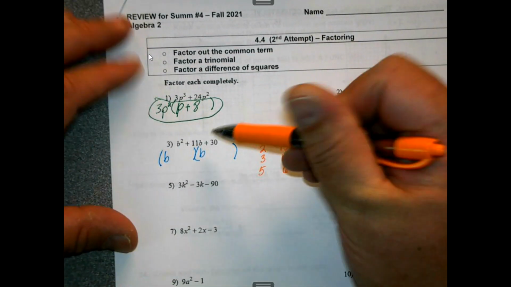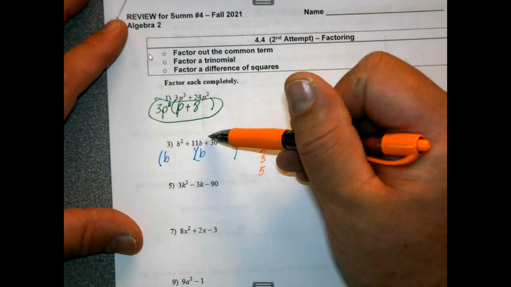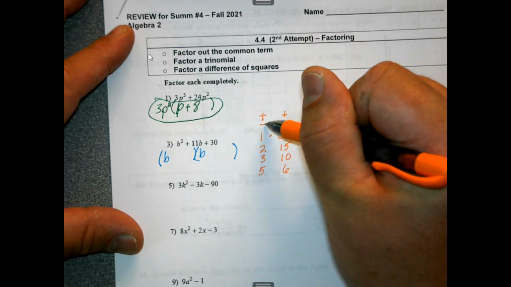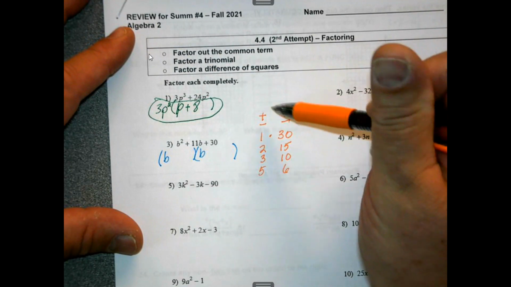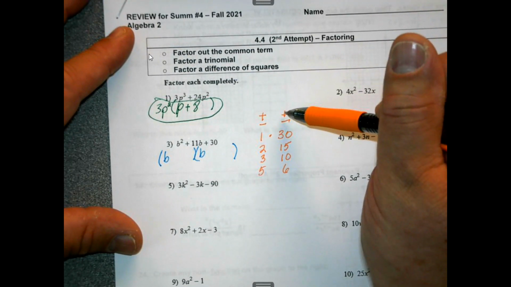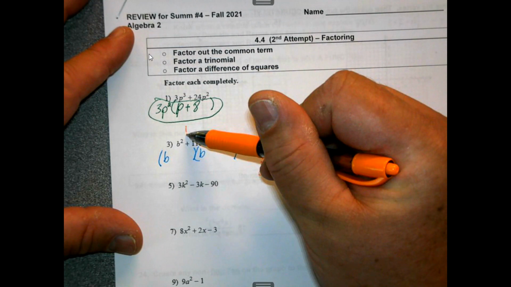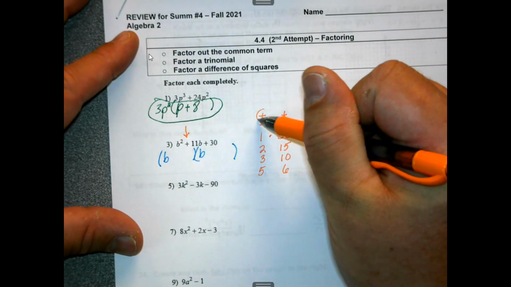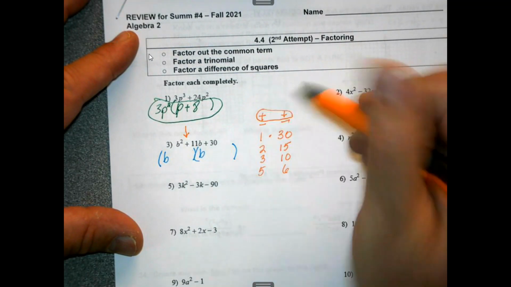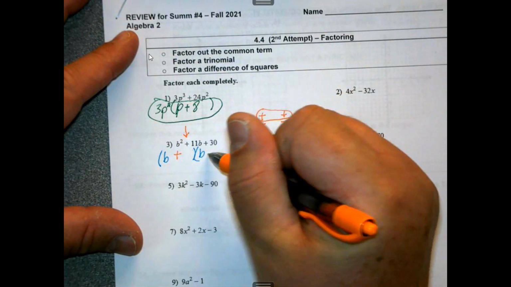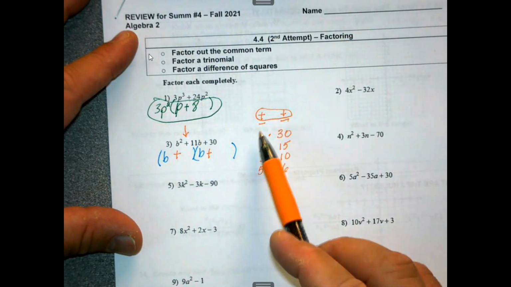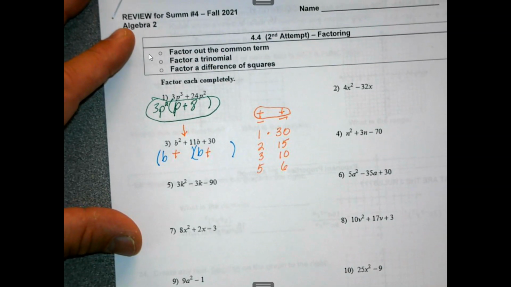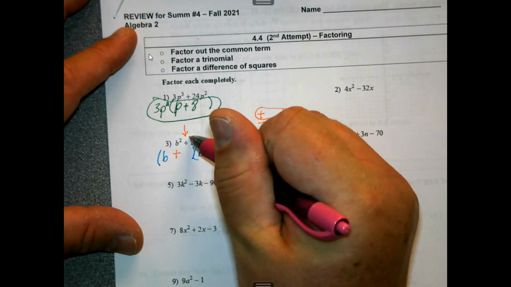Okay, then I look at the sign of our constant, which is a positive. So either both have to be positive or both have to be negative. To determine positive and negatives, I look at the sign of B, the middle term, and it's positive. So I know that I'm working with a plus plus. So I'm going to be adding these two factors together to get that 11.